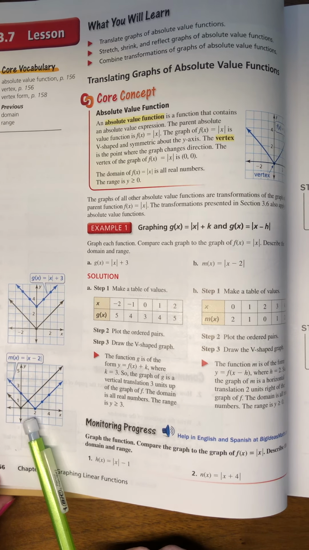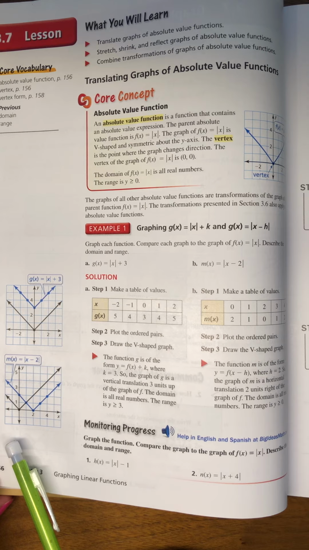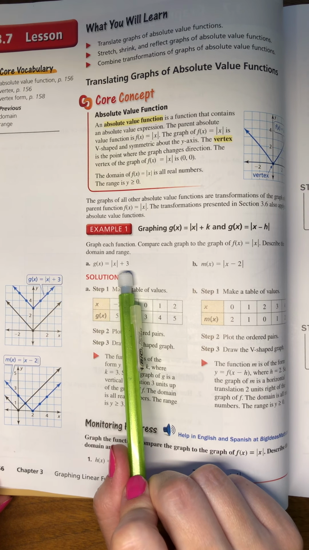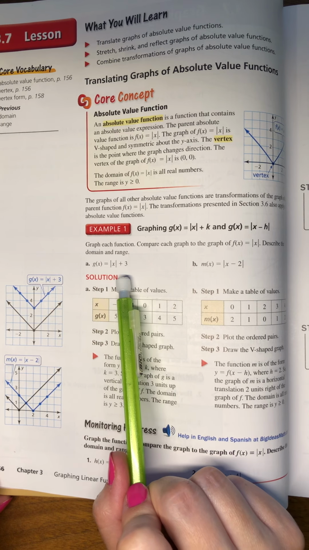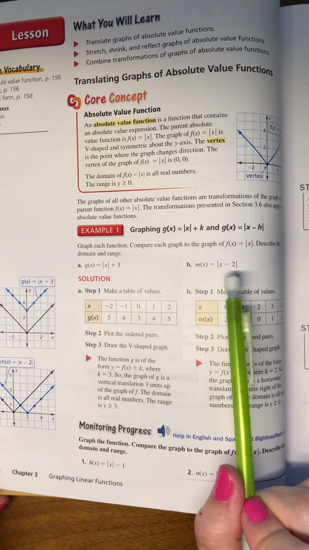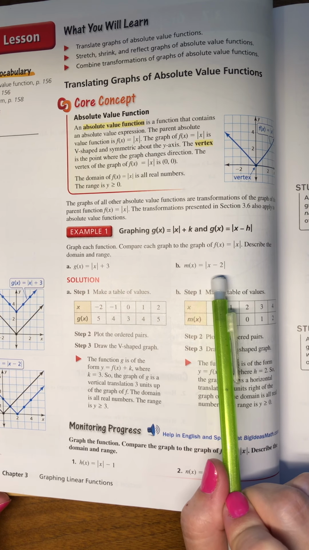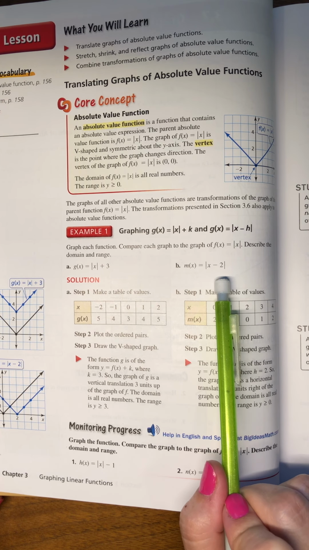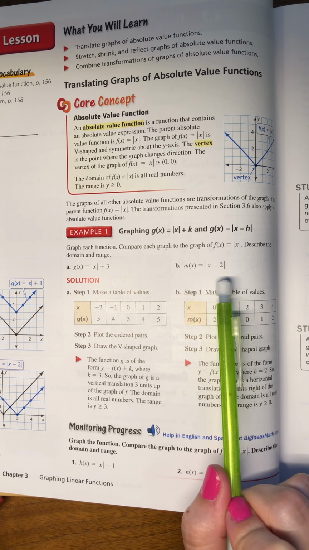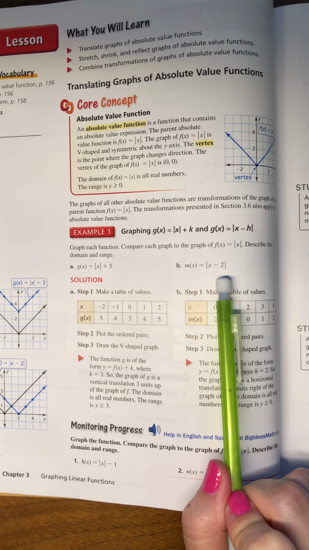When you're talking about the comparison to the parent function, remember what the values mean. The k tells us about a vertical translation, so this plus 3 tells us it's a vertical translation of up 3. And the h tells us about the horizontal translation, so this is a horizontal translation of right 2, because remember this is a positive 2 for the h, so it's going to go to the right 2.